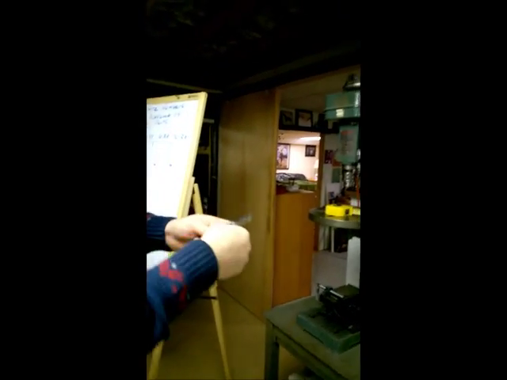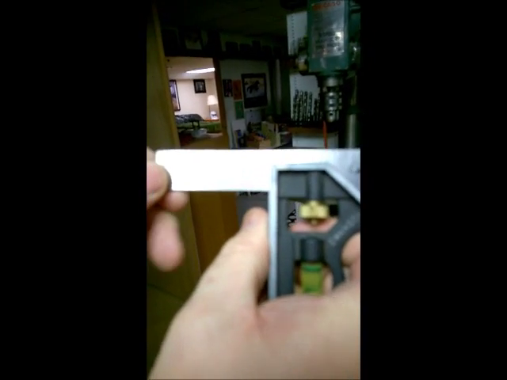Again, I have to work with fractions. If you look here, this is 1 inch. This is 1.5 inches. This is 2. So I'm going to set my square to 1.5 inches.